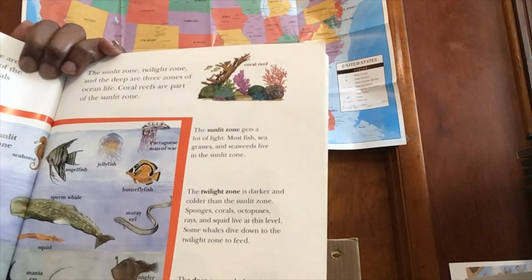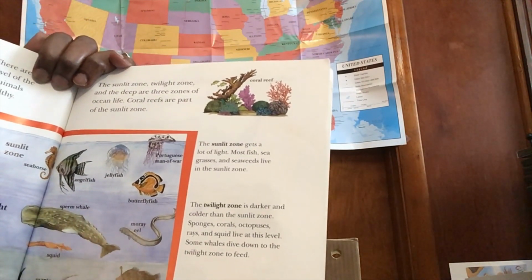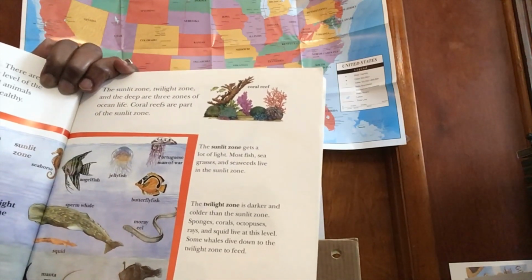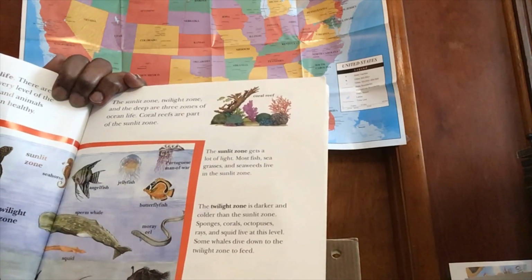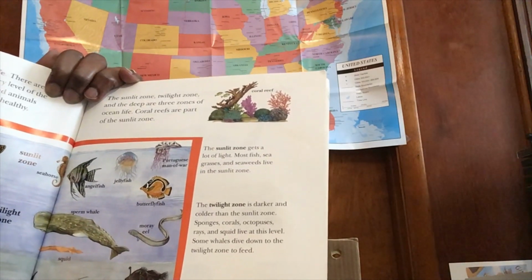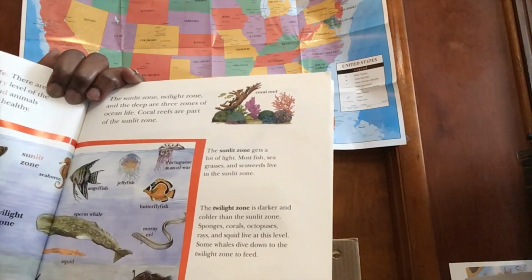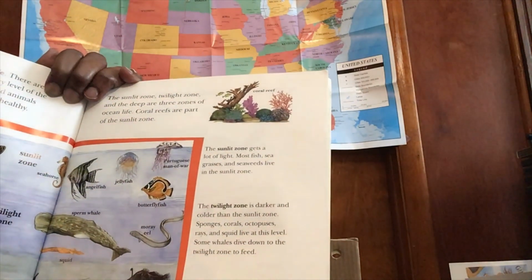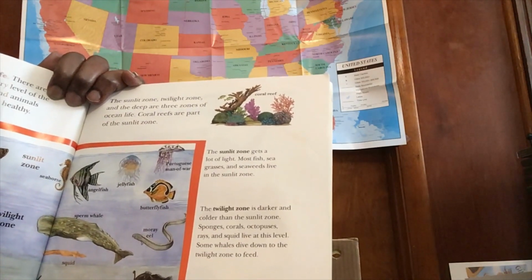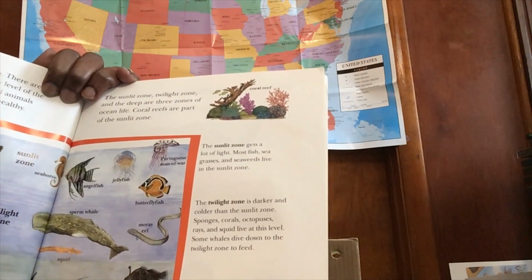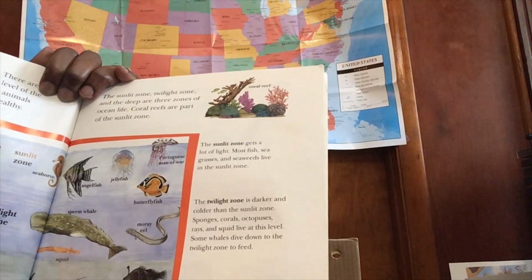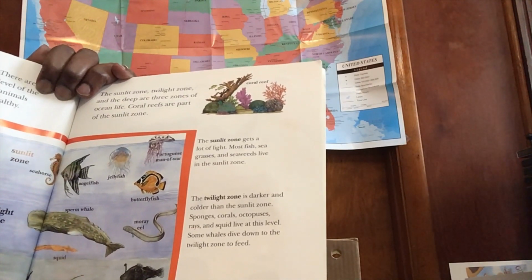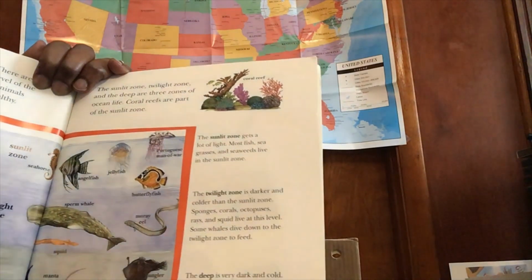So let me go over here and show you the words. The sunlight zone gets a lot of light. Most fish and sea grasses and seaweeds live in the sunlight zone. The twilight zone is darker and colder than the sunlight zone. Sponges, coral, octopuses, rays, squid, and some whales dive down in the twilight zone. The deep is very dark and cold. Sea worms, sea cucumbers, and coral live on the ocean floor. The deep is home to unusual fish such as the gulper and the angelfish.